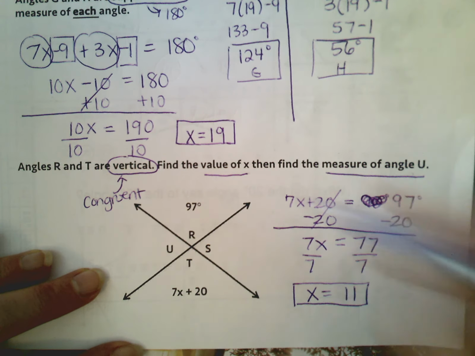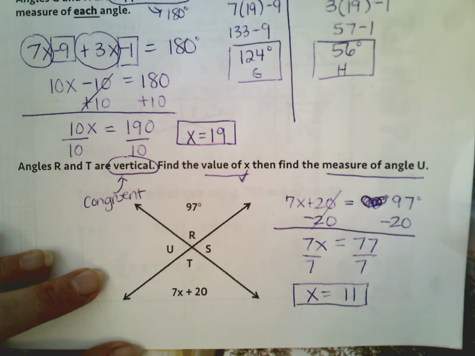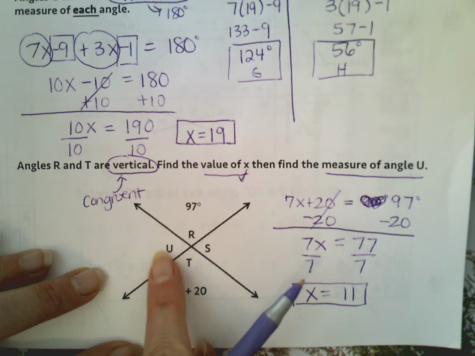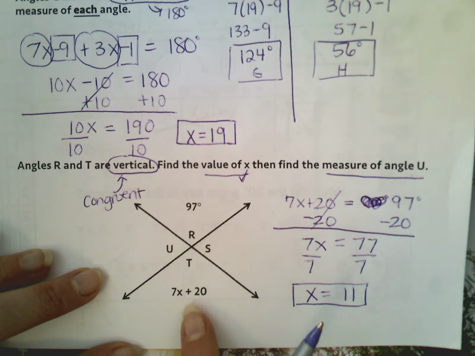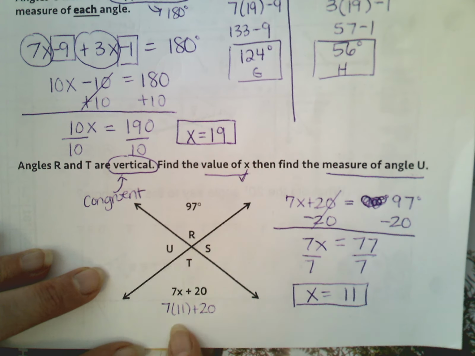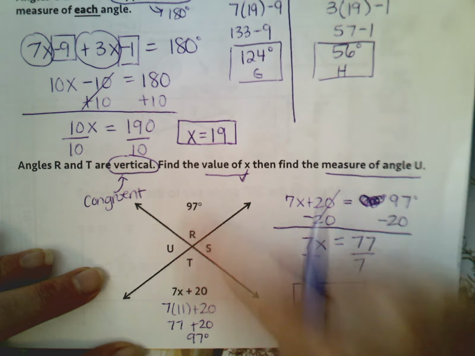So we've done this job right here. We found the value of x. Now we're going to find the measure of angle U. Right here, look carefully. Now, I don't even need to plug this in, but watch. I'm just going to show you that we did this correctly real quick by plugging in my 11. That's 77 plus 20 is 97 degrees. Okay, so those are equal to each other. We did a good job there.